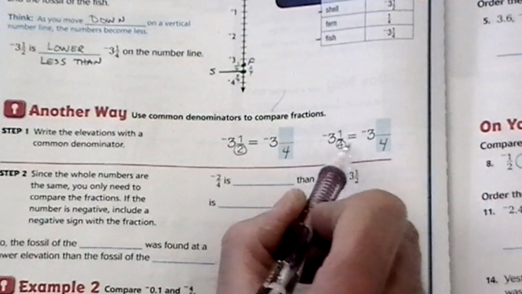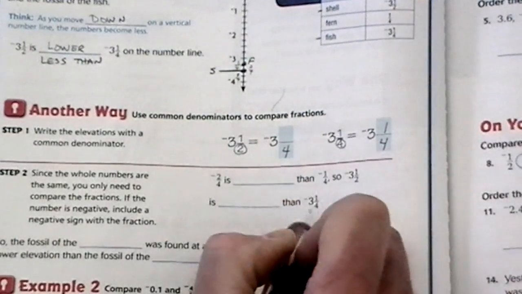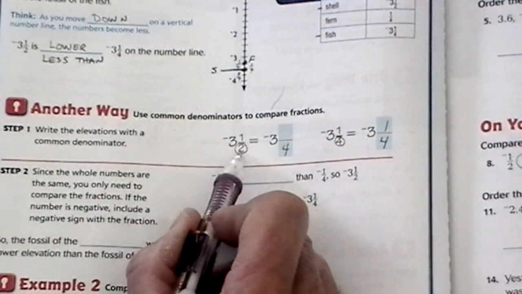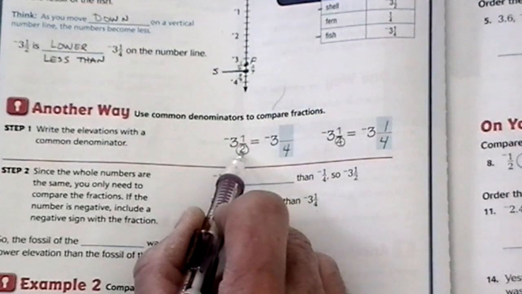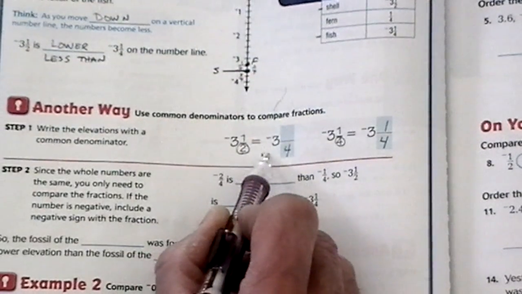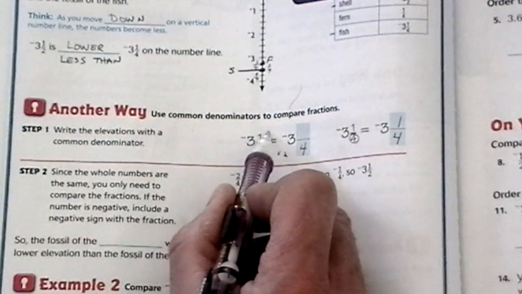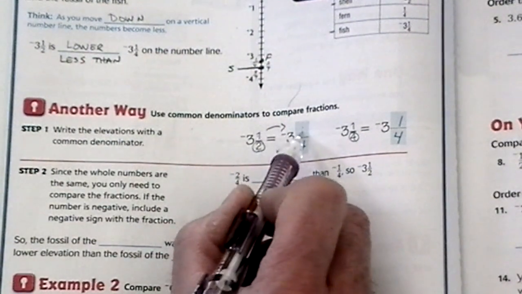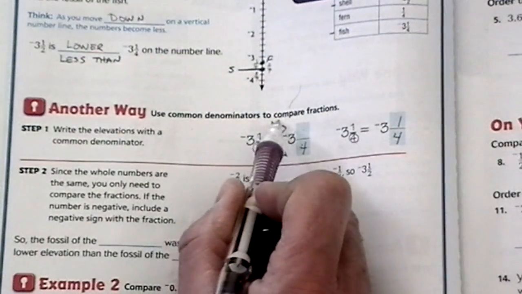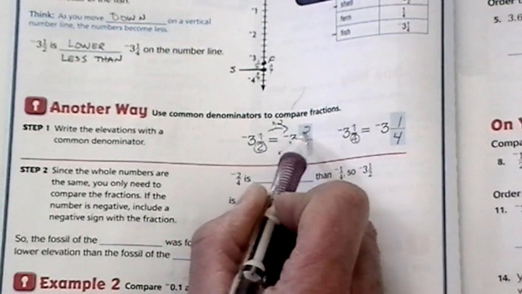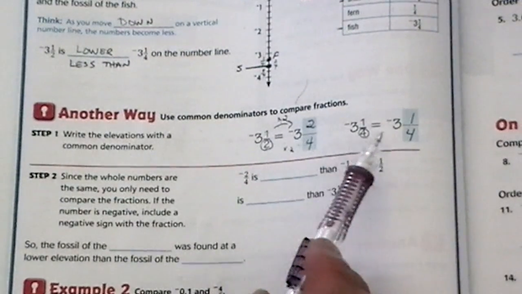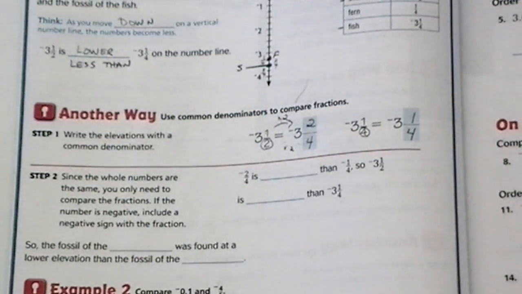So the nice part is I really don't have to do anything to this fraction. I can bring my numerator over. For this fraction, how many times do we have to multiply 2 to get it to 4? Well, that's times 2. To get our numerator converted, we also have to multiply that by 2. So 1 times 2 is going to be 2. So now I've got negative 3 and 2/4 and negative 3 and 1/4.